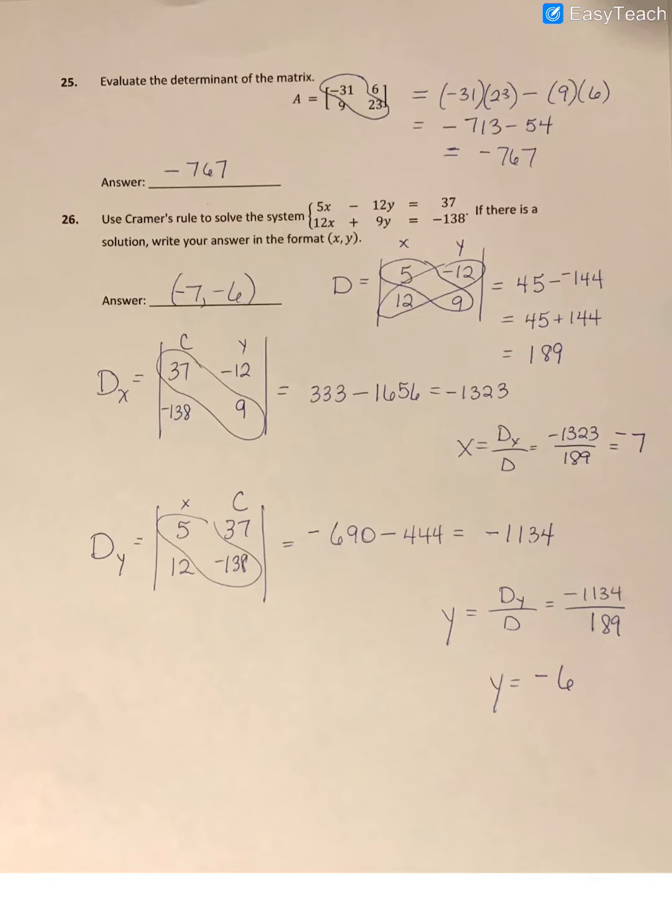On question 25, we're being asked to evaluate the determinant of the matrix. Remember, you always start at the top left and go to the bottom right. So I first multiplied negative 31 times 23, and I got negative 713. Then you come backwards, and you go from the bottom left to the top right. So 9 times 6 gave me 54. If I take negative 713 and I subtract 54, I'm left with a negative 767.